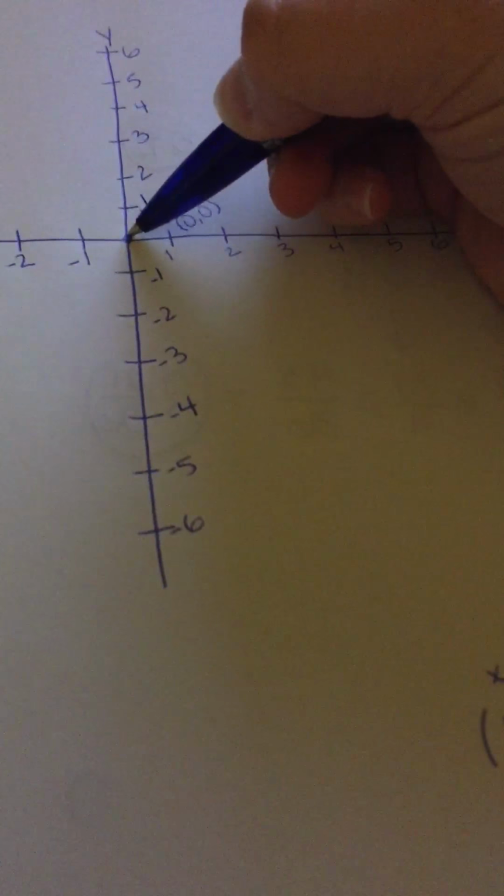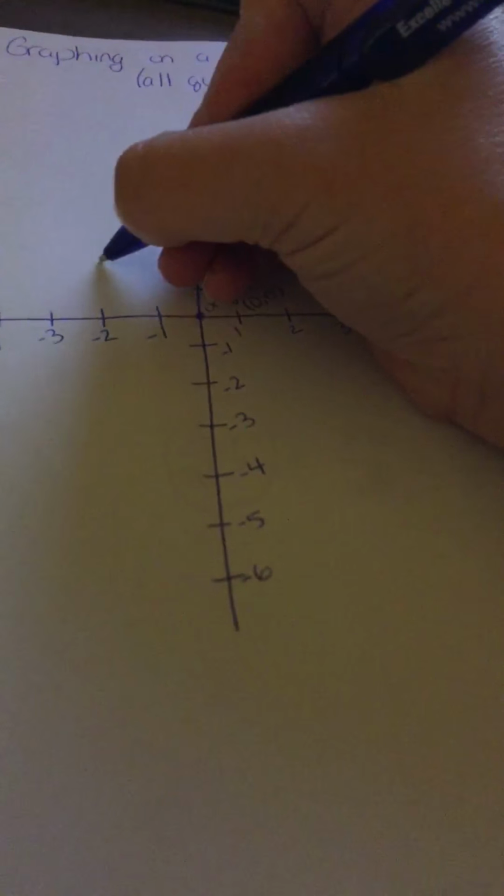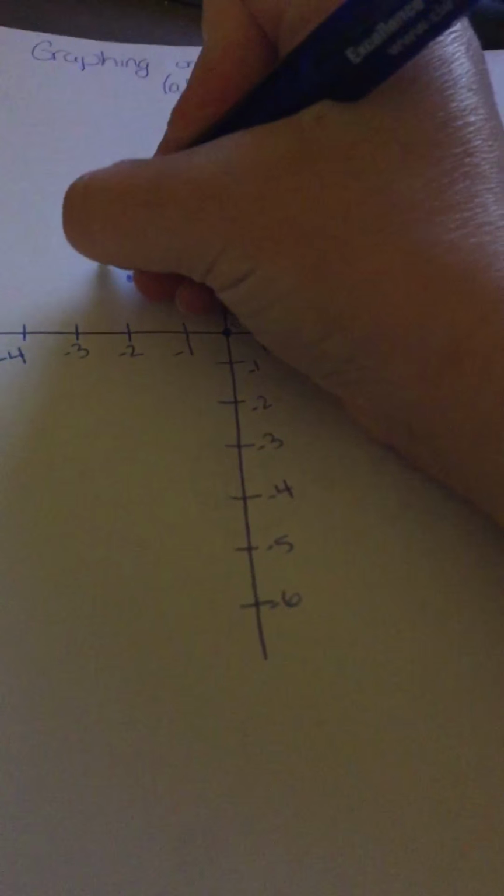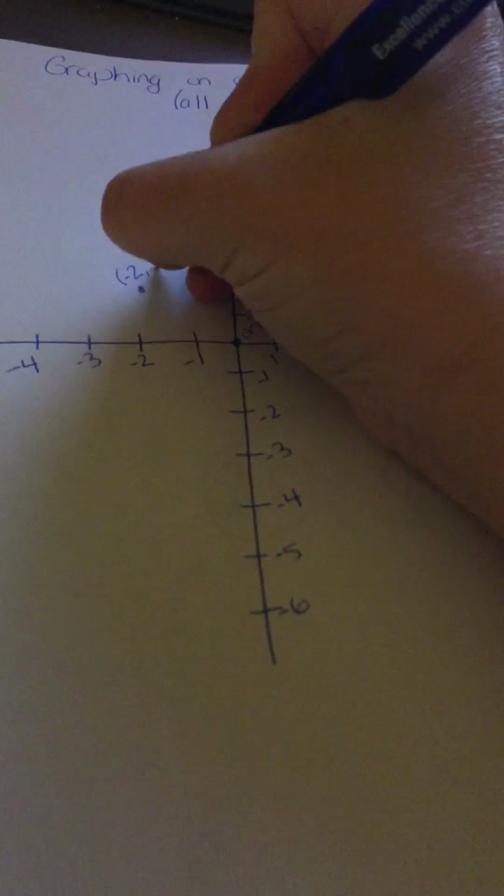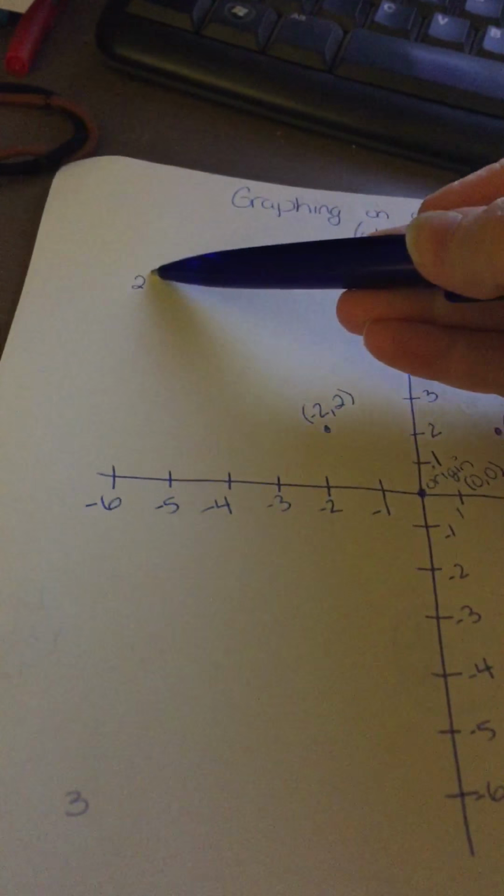Another example would be if we had (-2, +2). So my x-coordinate is -2, my y-coordinate is +2. So again, I start from my origin. My x-coordinate is -2, so this time I'm going to go to the left, and my y-coordinate is +2, so I'm going to move up 2 spaces. So this would be (-2, +2), and that would be in my second quadrant.